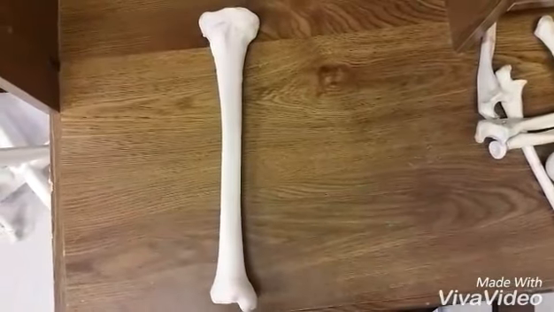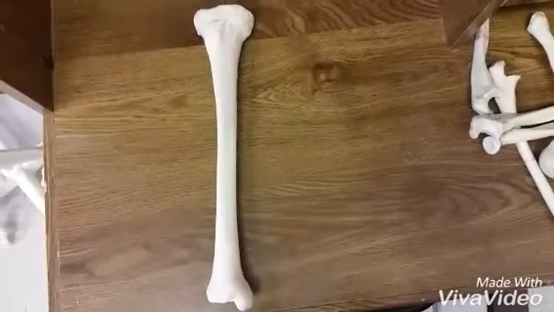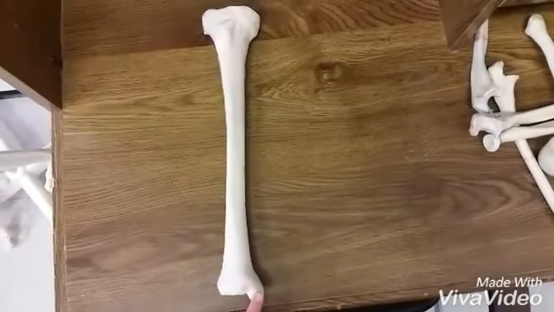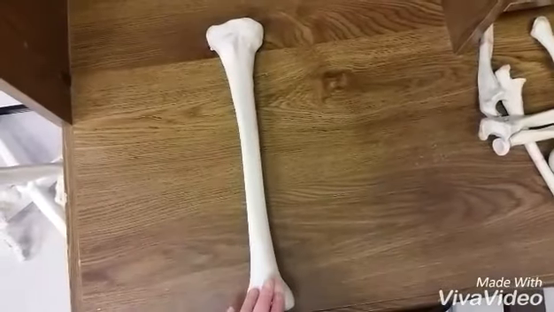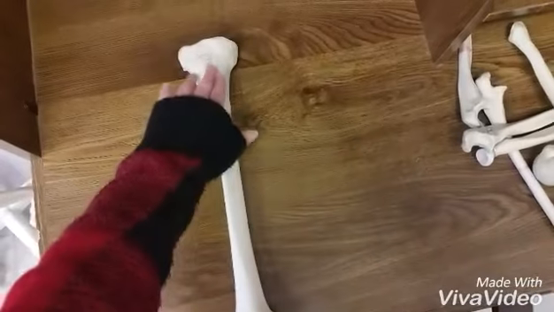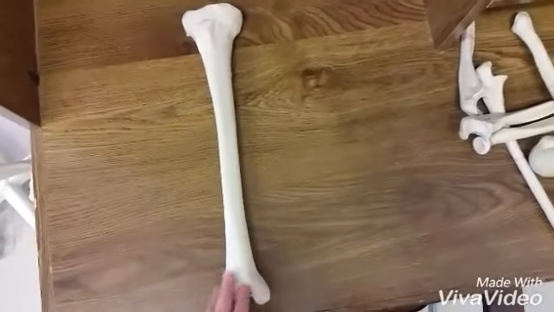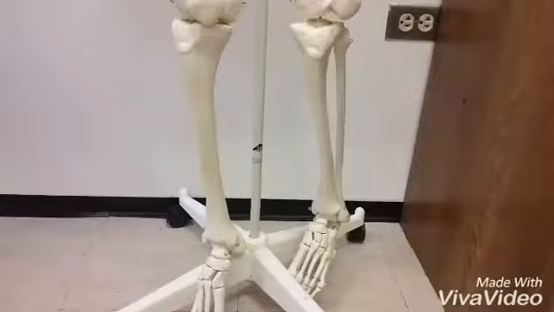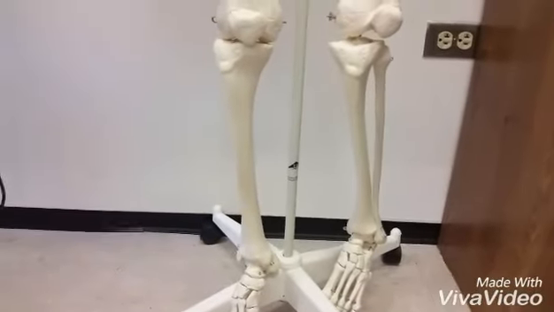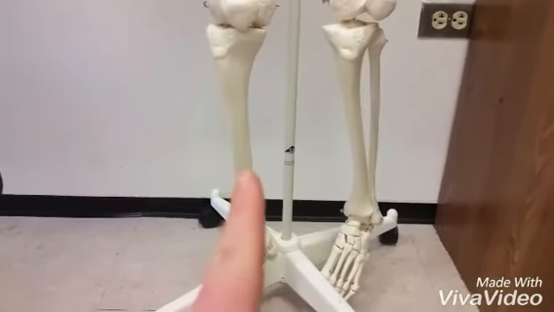So now we have our tibia bone. The tibia has the medial malleolus, and since this is medial, I can identify the view as anterior because of the tibial tuberosity, and because of that, I can determine that this is a right tibia. As you can see on the skeleton, the bone we just identified is the right.